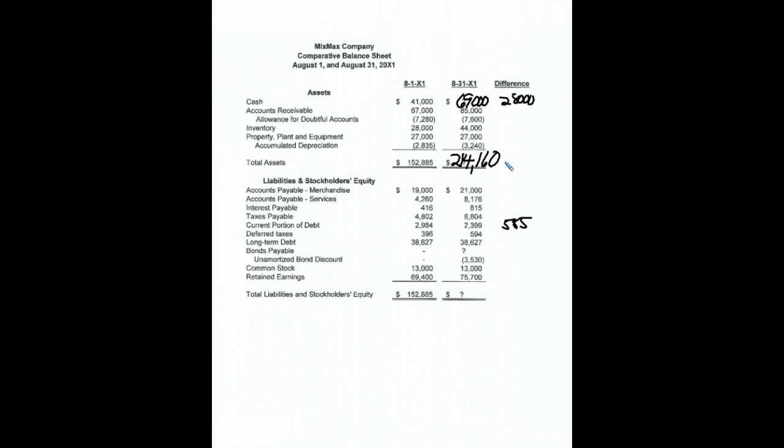If total assets is that amount, then total liabilities and stockholders' equity is that amount as well. And then for liabilities and stockholders' equity, there's only one number missing. So we can add all of these, subtract that from the $214,160, and I'll get $48,575. So now we have finished solving for the unknowns on the balance sheet.